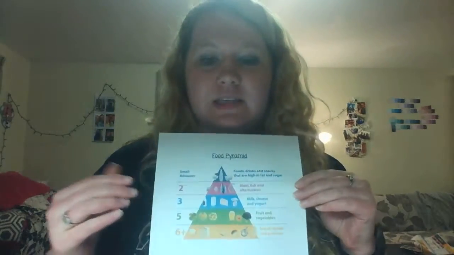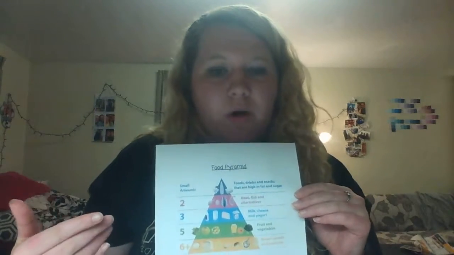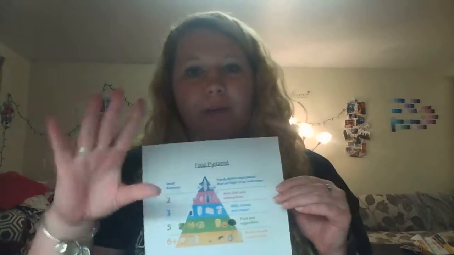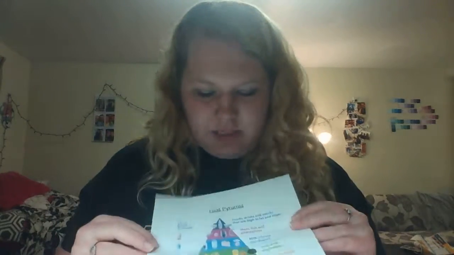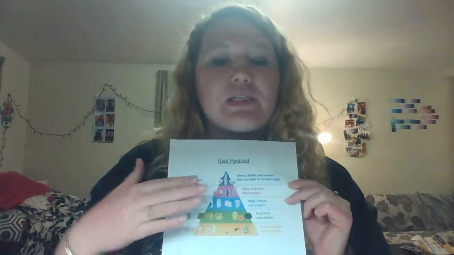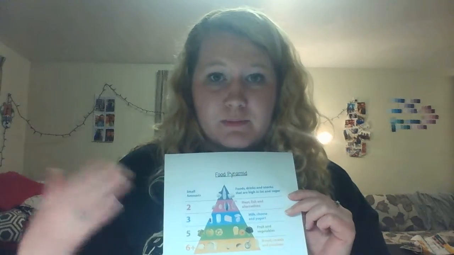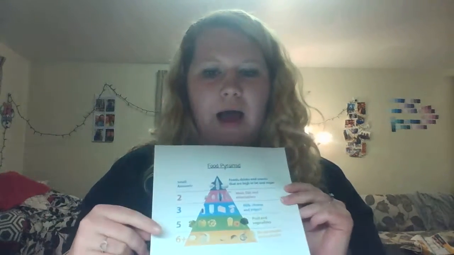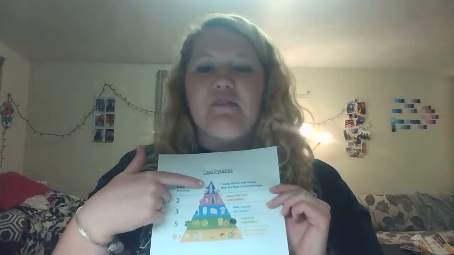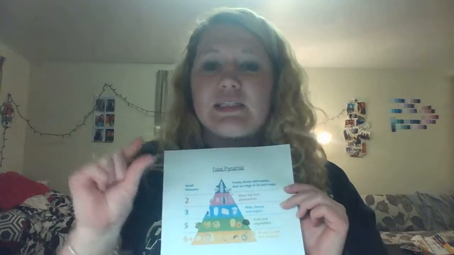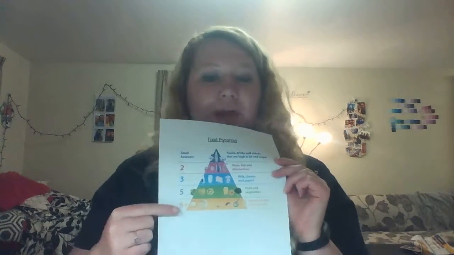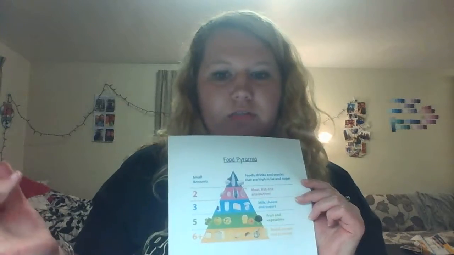So to start off this lesson, you are going to take the food pyramid sheet, and you might want to print one of these out for everyone, or maybe just have one big one, like projected somewhere. So what you want to do is go through all the different parts of the food pyramid, talk about how the fatty foods up top, you only need a small amount of those, but then grains at the bottom, you need a lot of those.